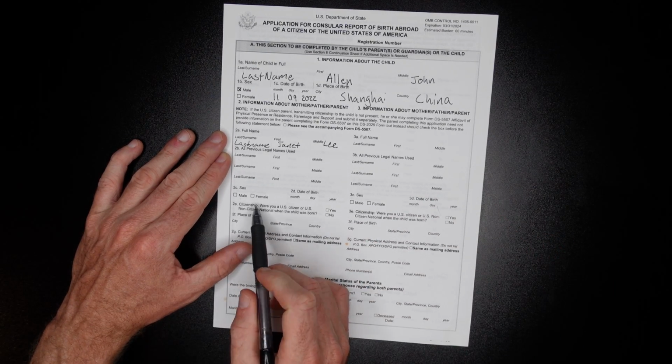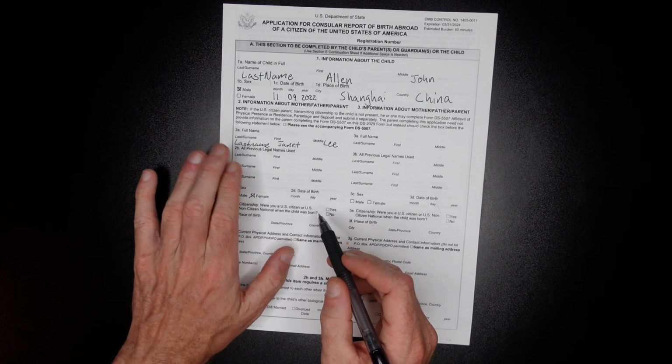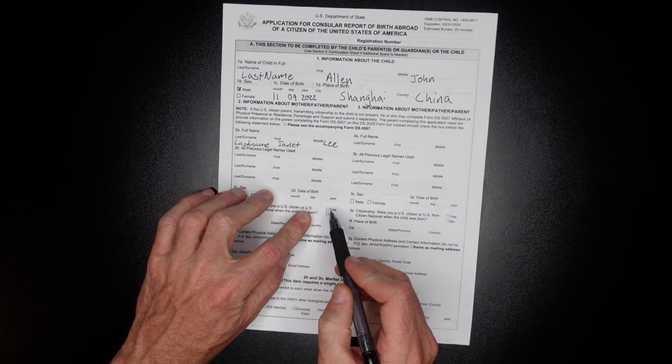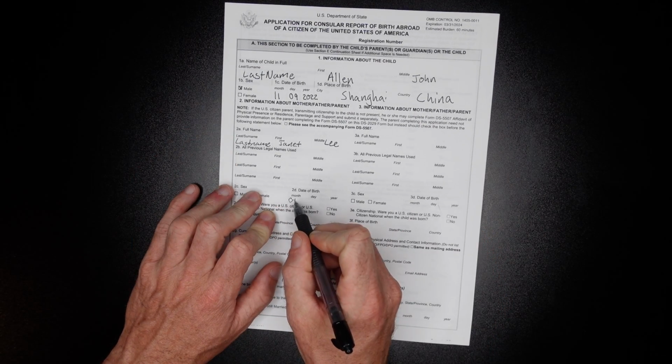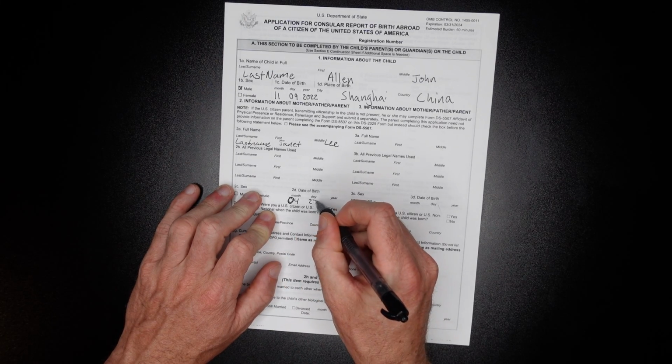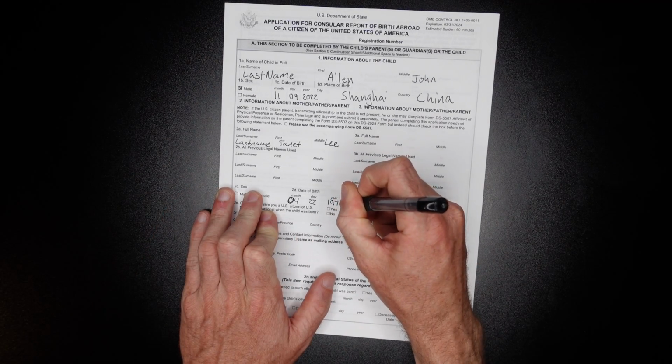Here we indicate the sex of this parent. This one will be female. And again with the birth date, month, day, year format. So April would be 04, the 22nd would be 22, and 1976 would be 1976.